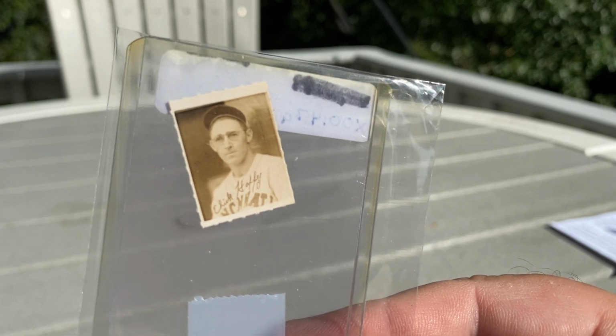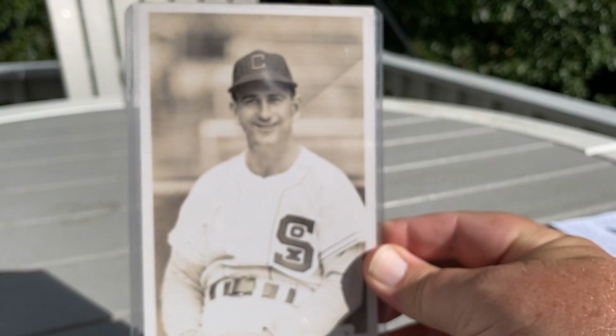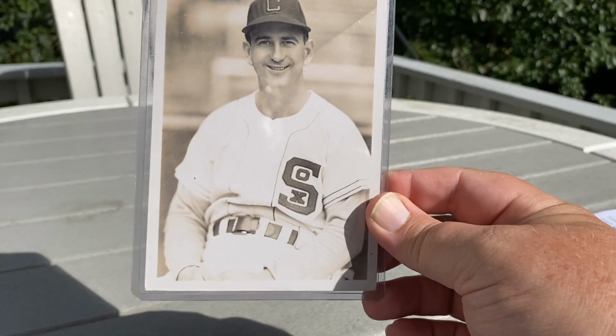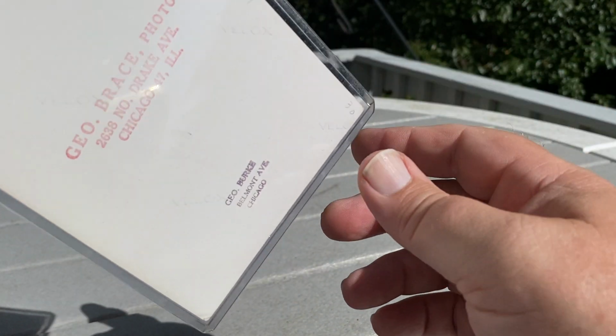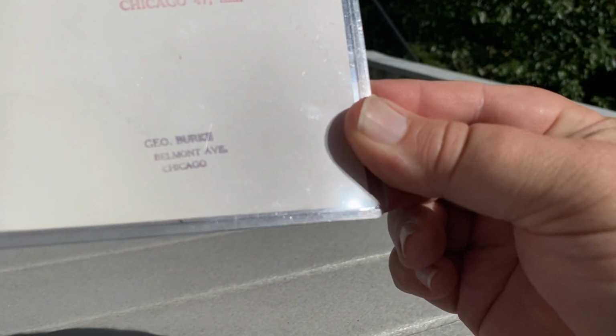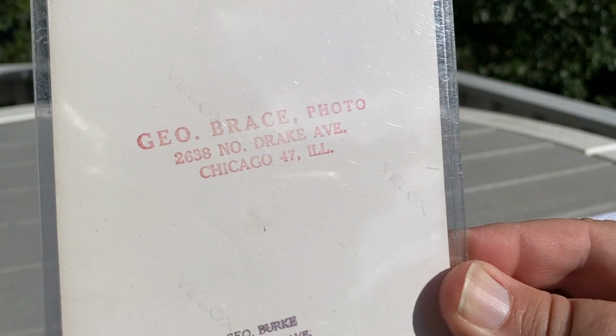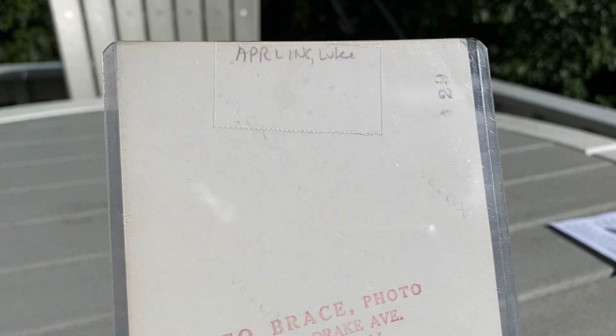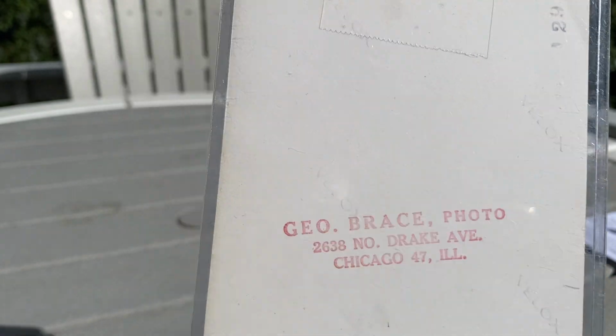And this was also done by Burke. And after Burke passed away, Brace would reprint his photos and sell them. And here's a photo of Luke Applin. And on the back, it would have the George Burke stamp, as well as the George Brace stamp. And he'd handwrite the player name.